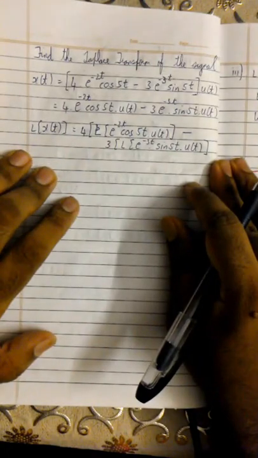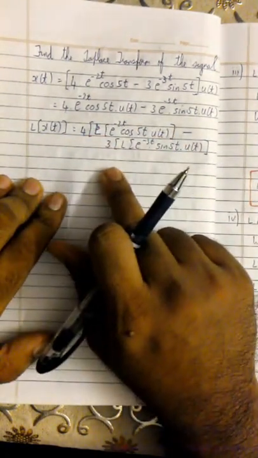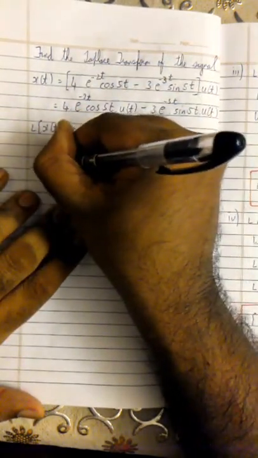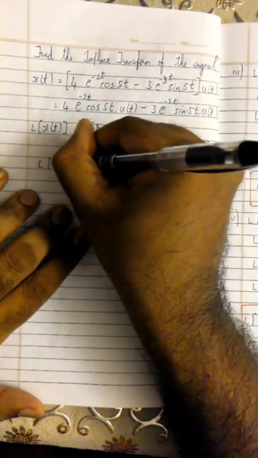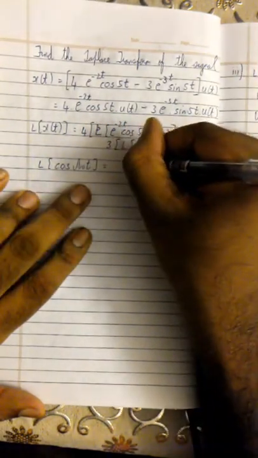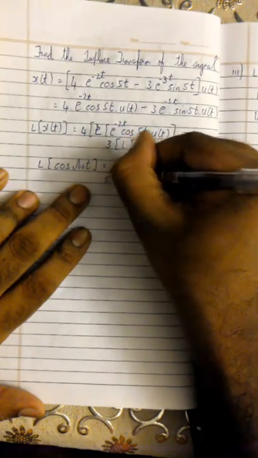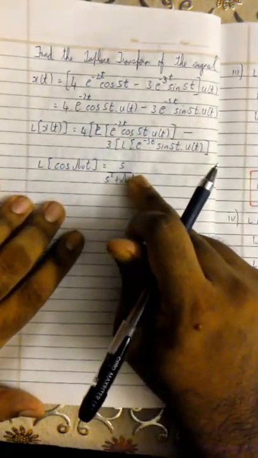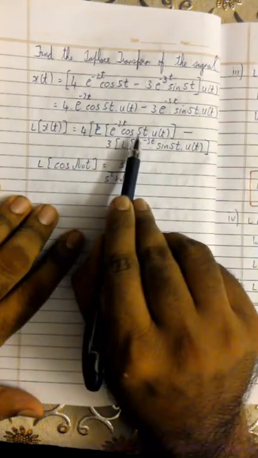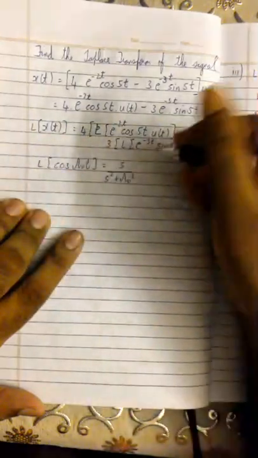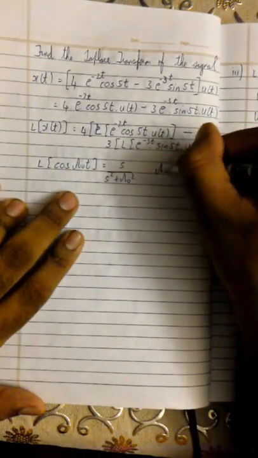Okay, so now we're going to find the Laplace transform of the first term. We know that the Laplace transform of cos ohm 0 t is equal to s by s square plus ohm 0 square. Here ohm 0 is equal to 5.